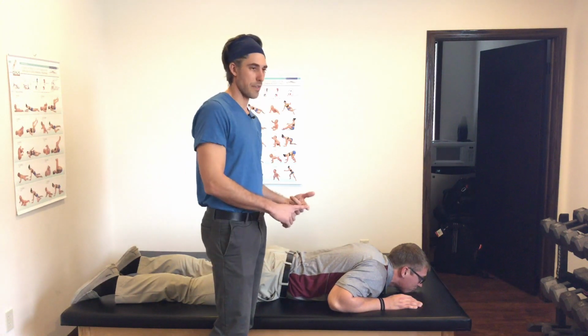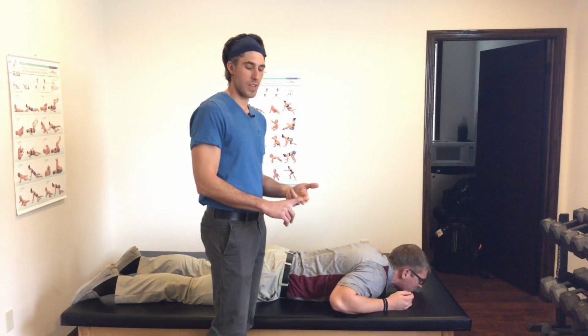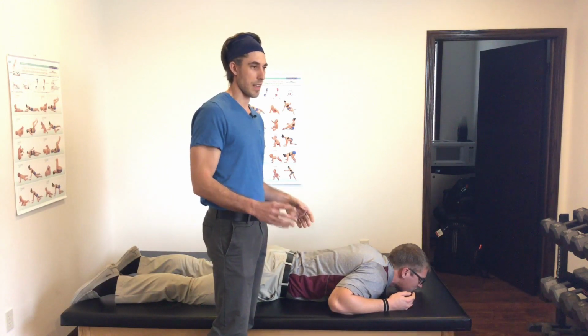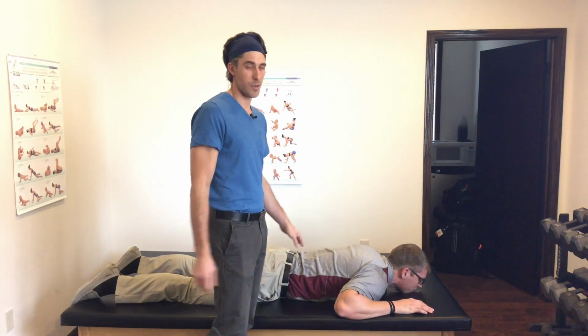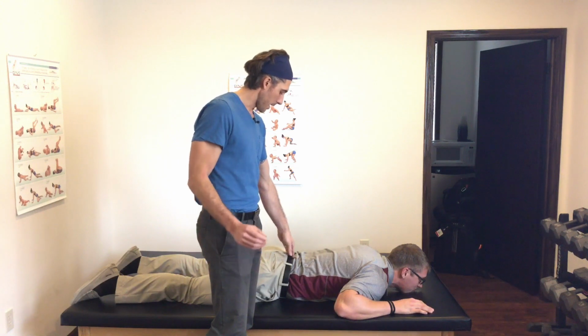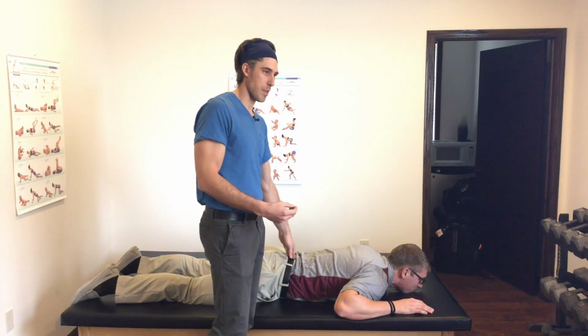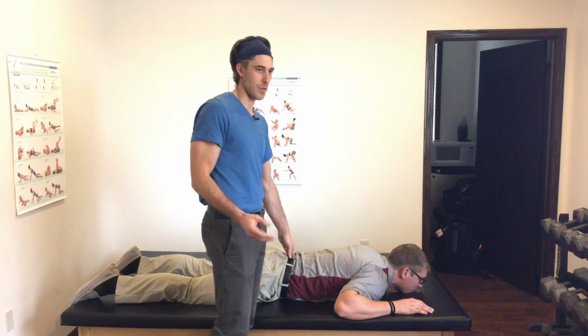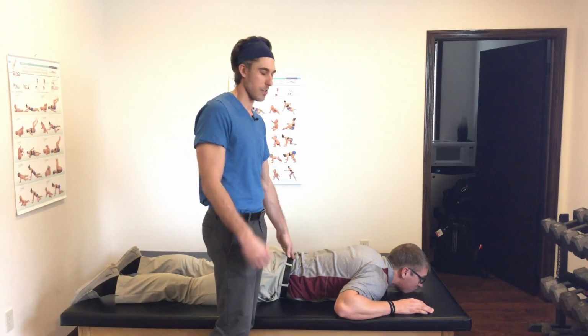Also, with anything like this, if you're experiencing loss of bowel or bladder or anything major like that, you're going to want to go to the ER for that. And kind of the later stages of this stuff is muscle weakness. So if you've got muscle weakness as well, that's probably something you don't want to take care of on your own. You want to get that checked out.